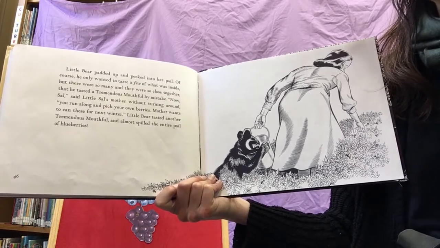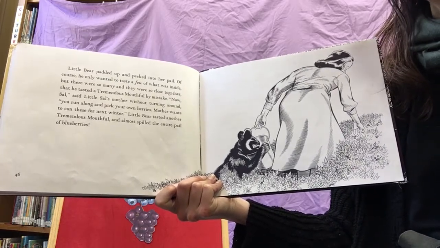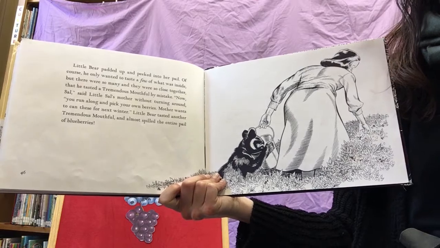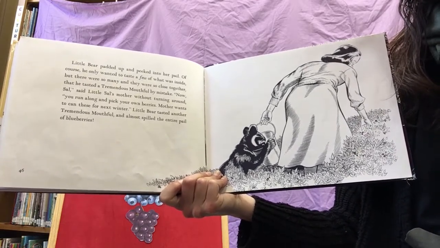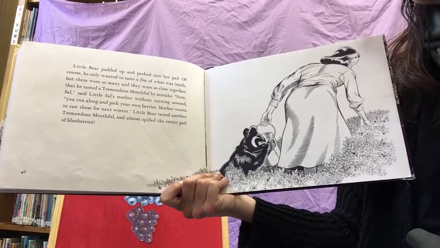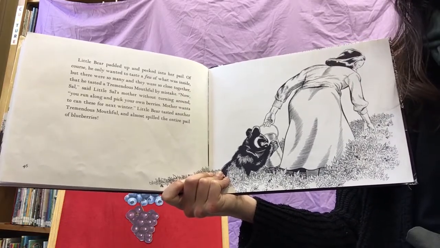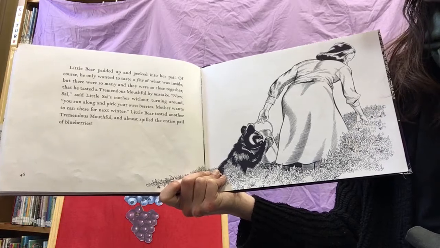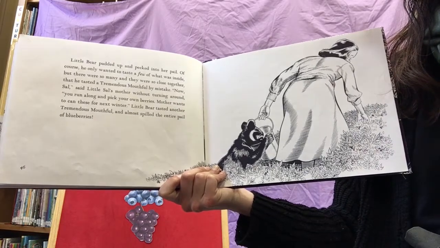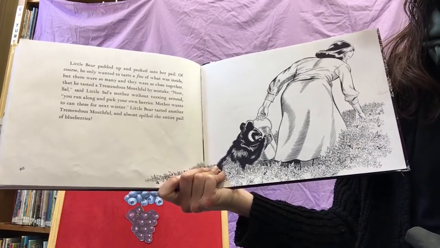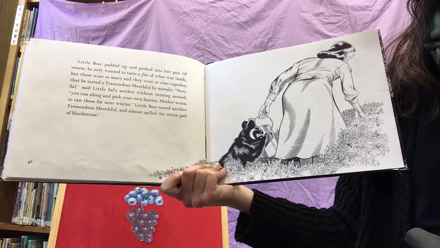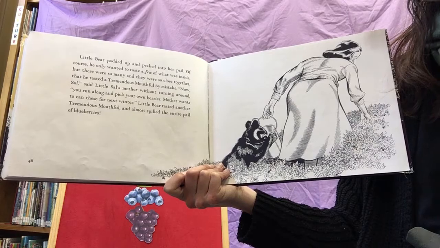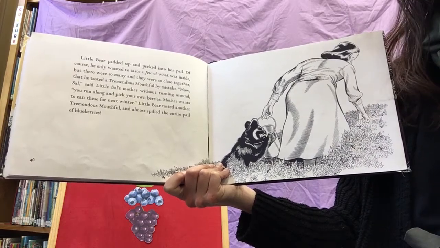Of course, he only wanted to taste a few of what was inside, but there were so many and they were so close together that he tasted a tremendous mouthful by mistake. "Now, Sal," said Little Sal's mother, without turning around, "you run along and pick your own berries. Mother wants to can these for next winter." Little Bear tasted another tremendous mouthful and almost spilled the entire pail of blueberries.